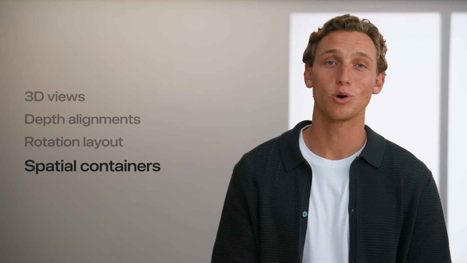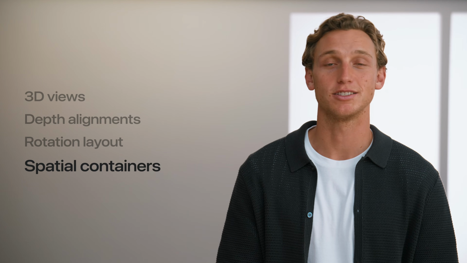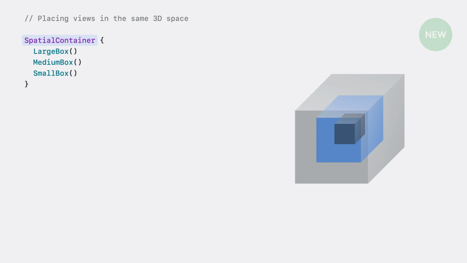Let's talk about one more pair of tools in your 3D layout utility belt: Spatial Container and Spatial Overlay. There's one more feature I'd like to add to our robot carousel. Tapping on a robot should select it, showing a controls menu, as well as a ring at the bottom of the model indicating that it's selected. This ring is also represented as a Model3D. We want the ring to fill the same 3D space as our robot. We don't want these to stack along any axis. We need a new tool that will place the models in the same 3D space.